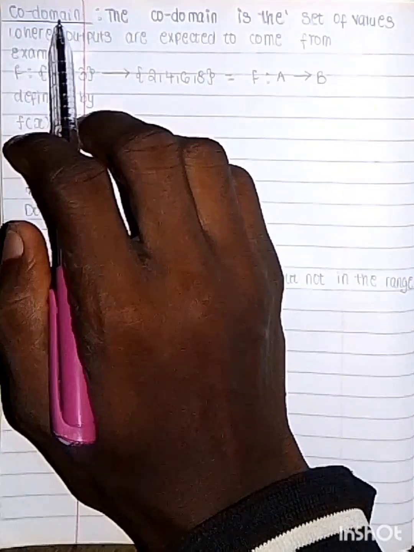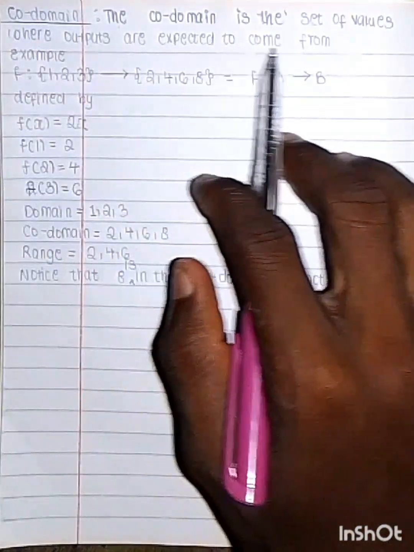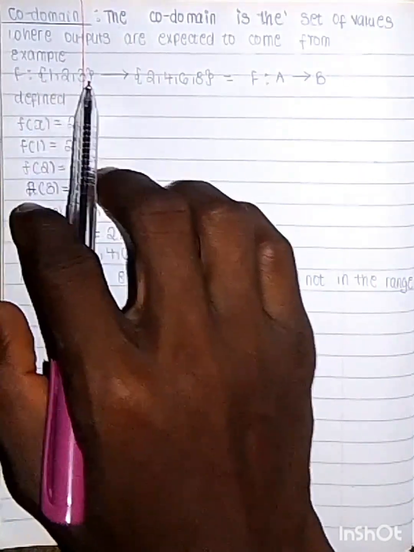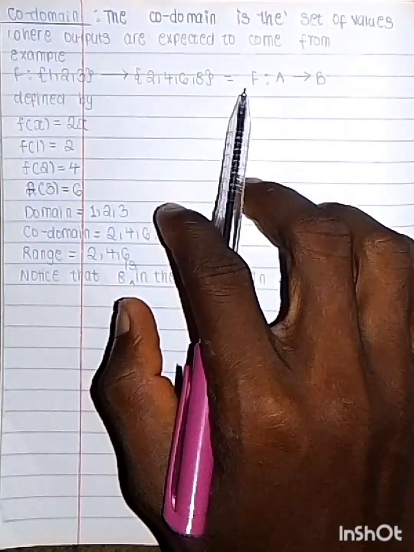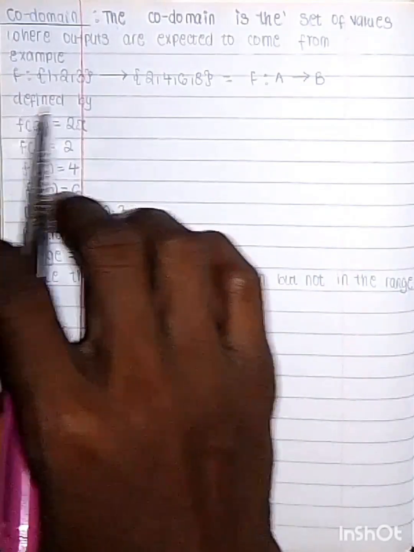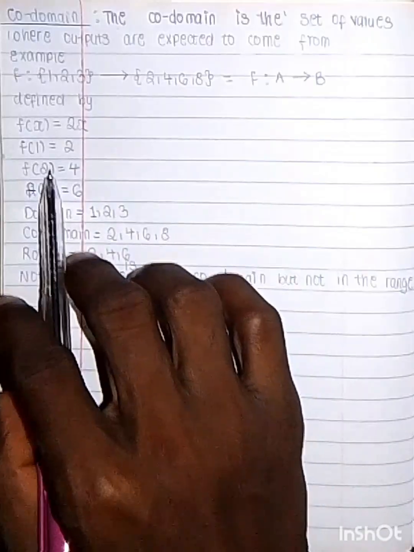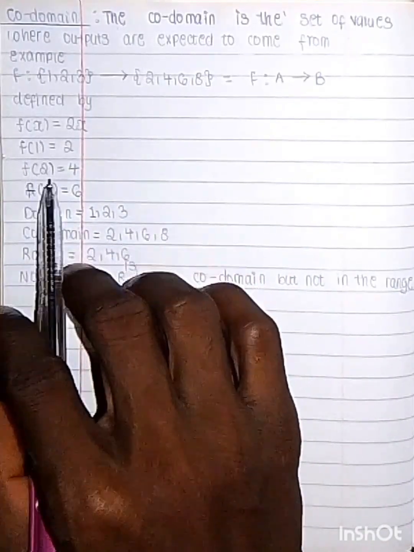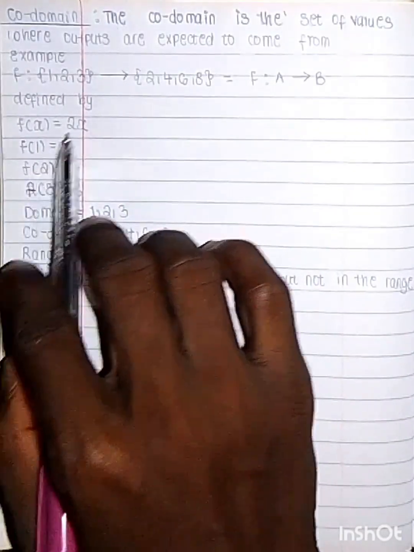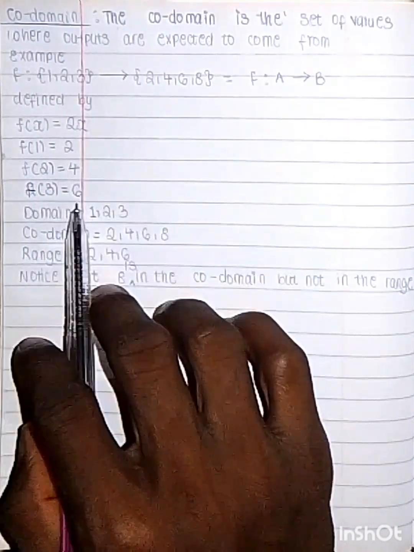We'll be looking at the codomain. From the definition, we can see that the codomain is a set of values where outputs are expected to come from. For example, we have f as a function from this domain to this codomain, which is the same thing as f as a function from A to B. Now, being defined by f(x) is equal to 2x, if we input these values 1, 2, 3, which is the domain, into this 2x, inputting 1 here, we have 2, inputting 2 here, we have 4, inputting 3 here, we have 6.